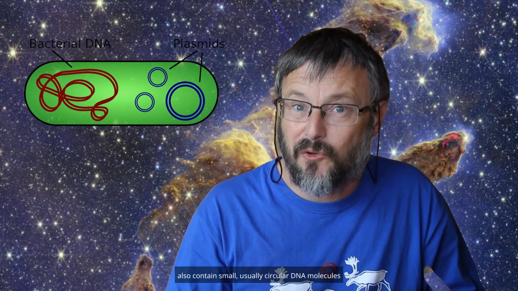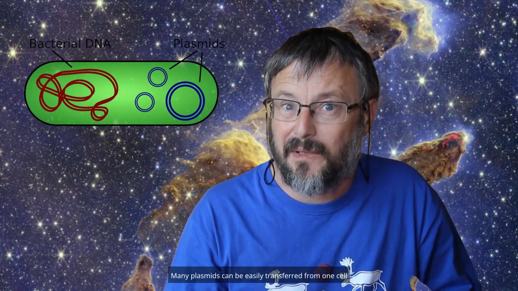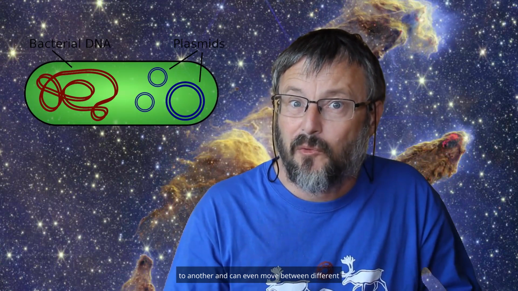In addition to this large DNA molecule, some bacteria also contain small, usually circular DNA molecules called plasmids. For example, they encode bacterial resistance to antibiotics. Many plasmids can be easily transferred from one cell to another and can even move between different bacterial species. Different bacterial species can therefore share a sort of gene bank or pool present on plasmids, which they can borrow from each other as needed.